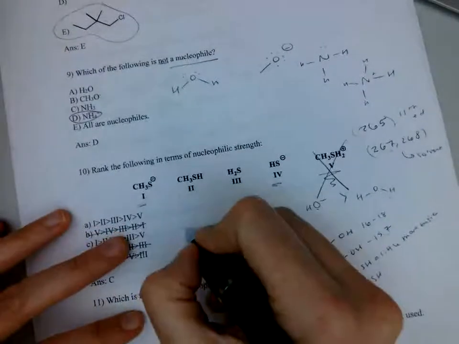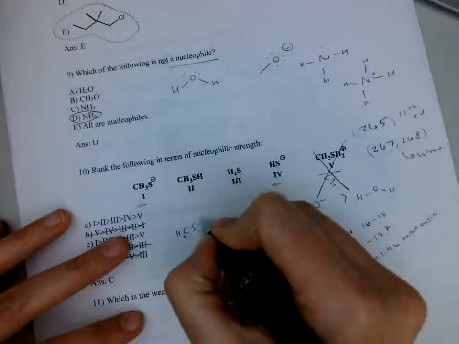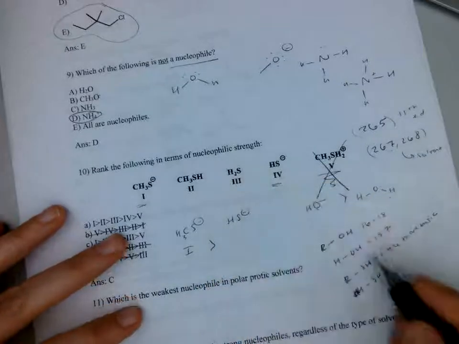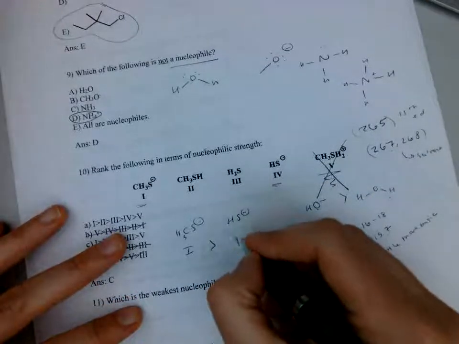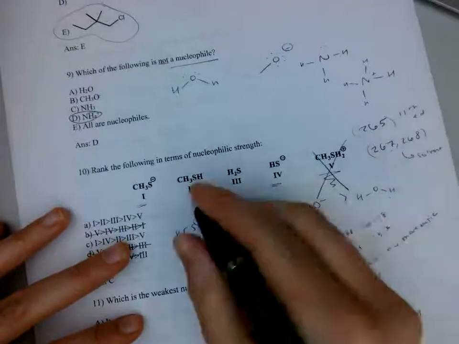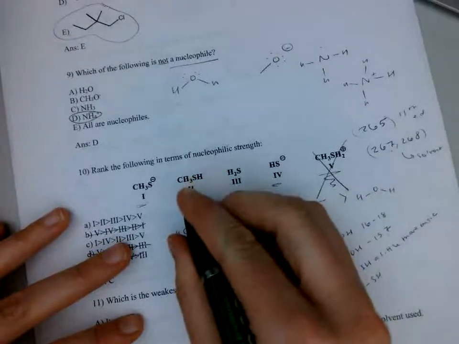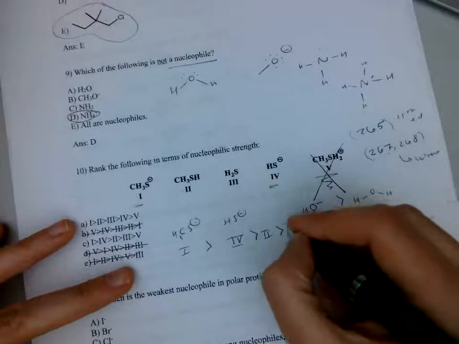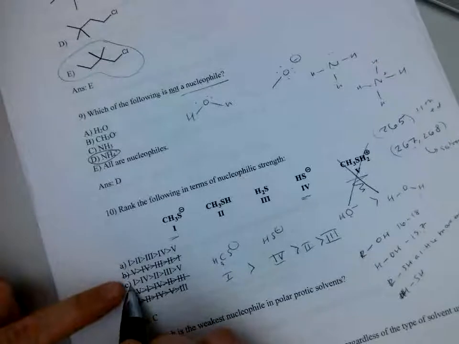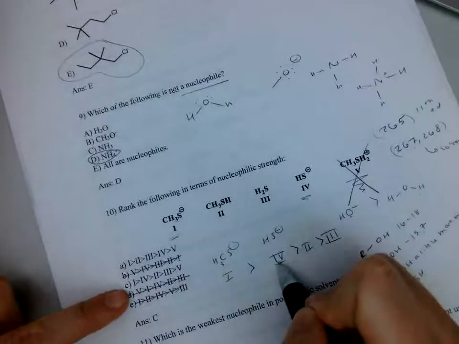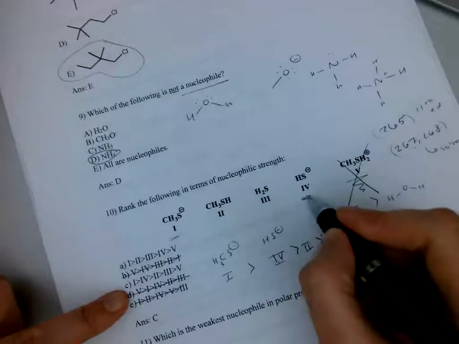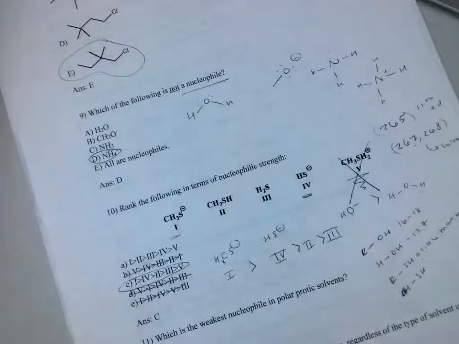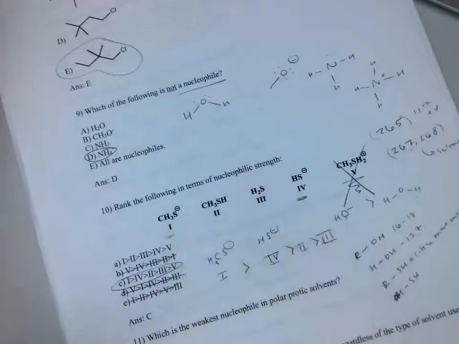So I'm going to rank it the CH3S negative, then the HS negative because of this principle down here, then the CH3SH because of this principle down here, and then the H2S. So both of these start with 1, but 4 being the next most basic puts us in the right category. Now, if you just knew that positive were not nucleophilic and negative were nucleophilic, you would get this right.